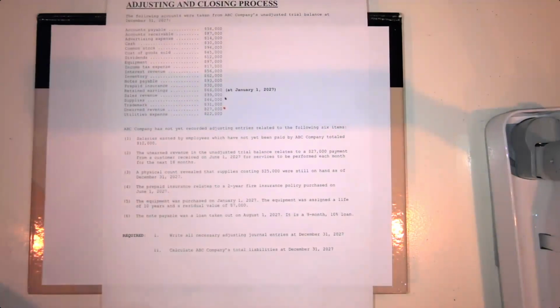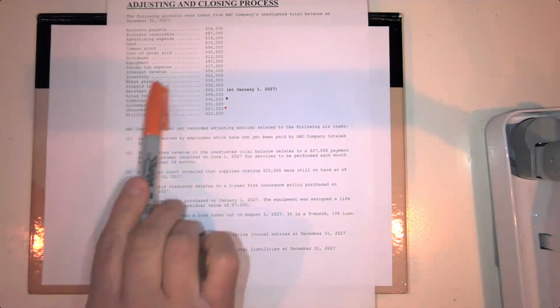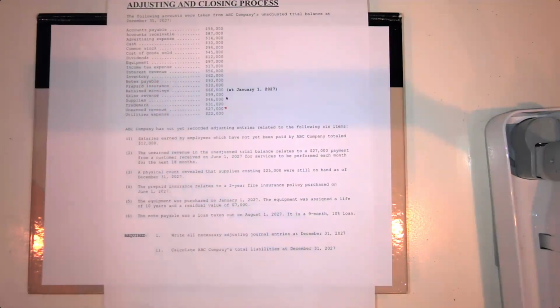All right, very good. Take a look at number 6. Number 6 tells us about the note payable. And we've learned that a note payable is a bank loan. It says the note payable, which you will find a little more than halfway down, is a bank loan taken out on August 1st of 2027. It is a 9-month, 10% loan.